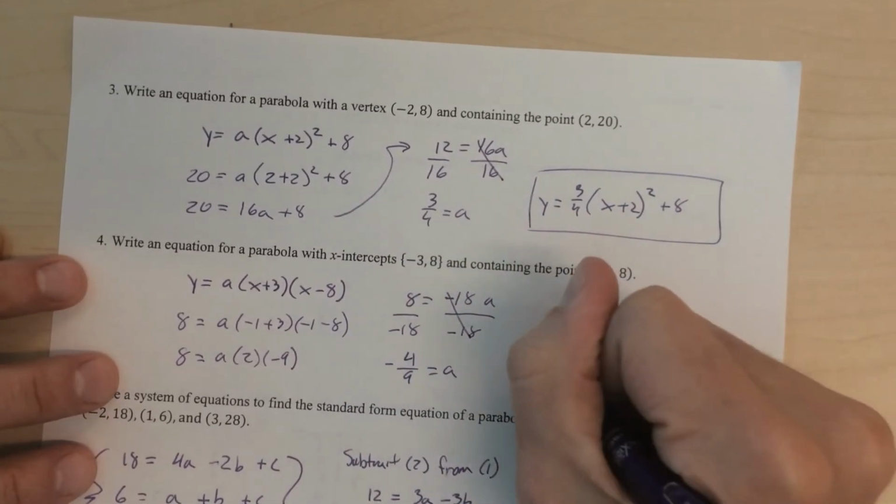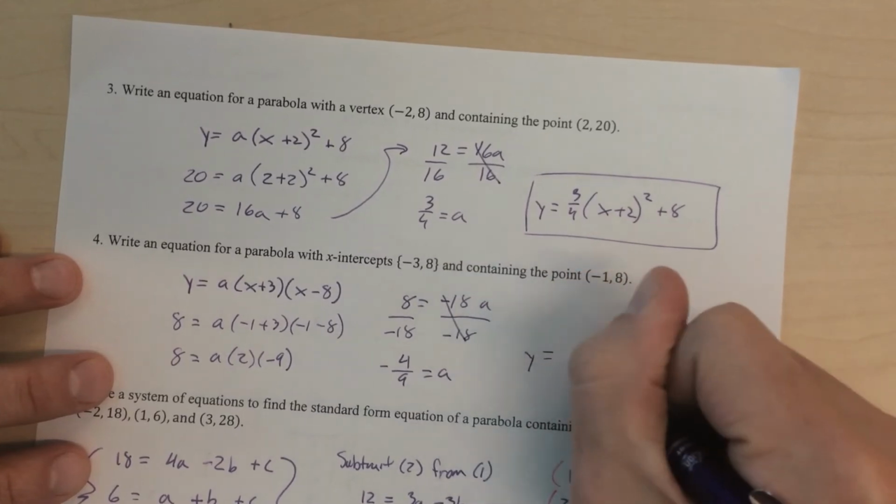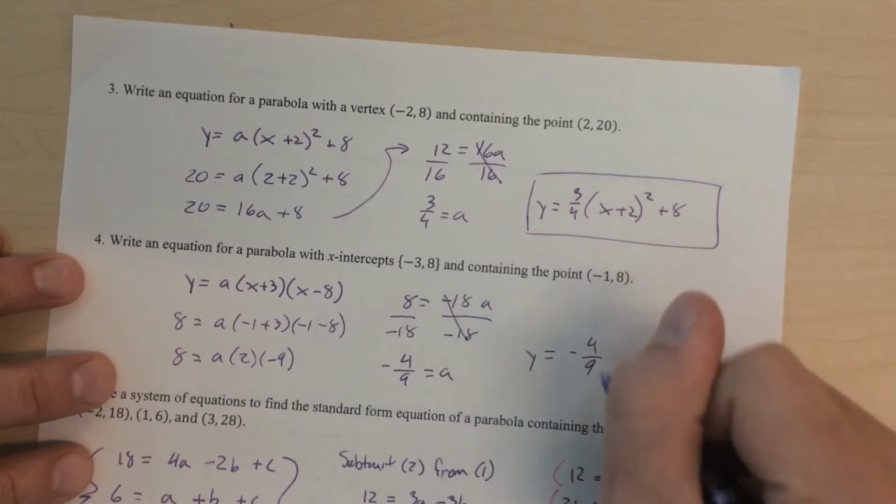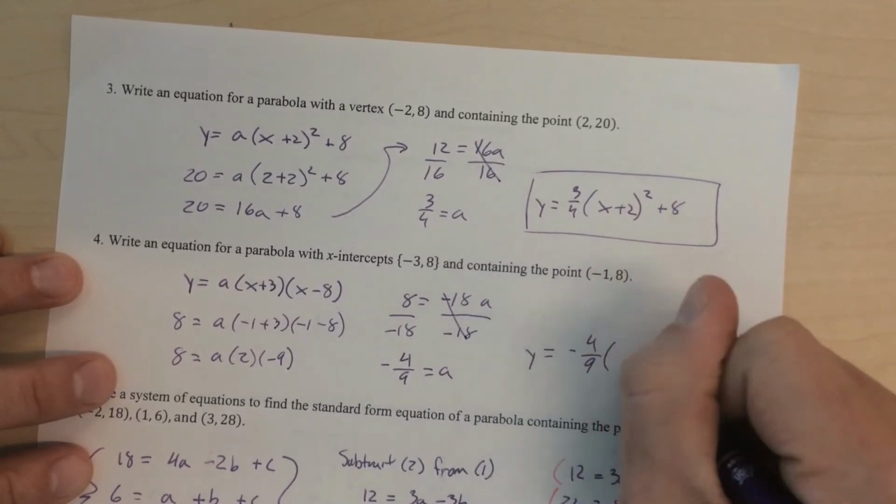Then you just piece everything back together. You're not going to have to plug anything into this. So if you don't have a nice looking fraction, it's okay.